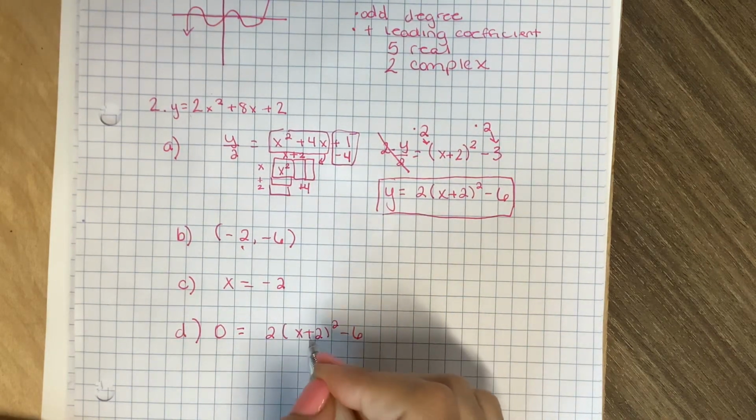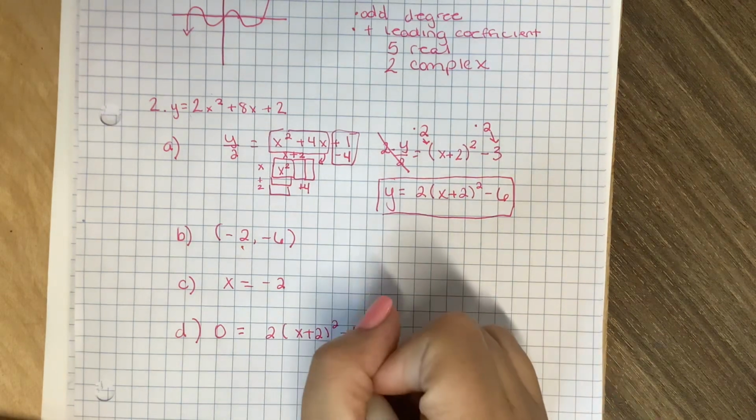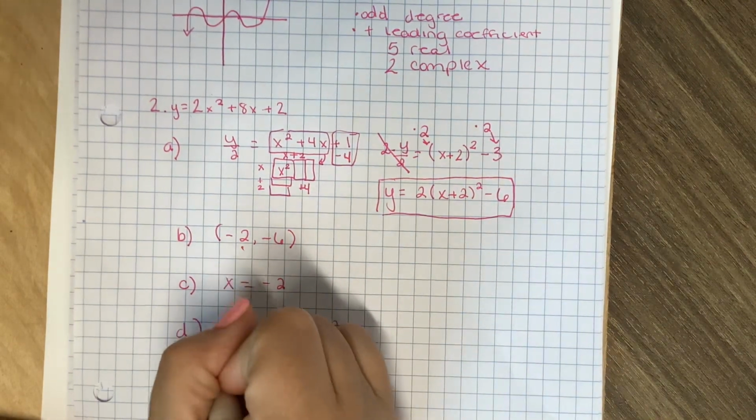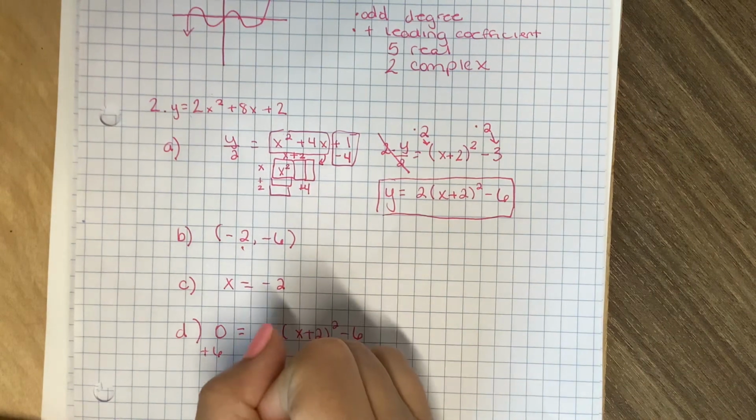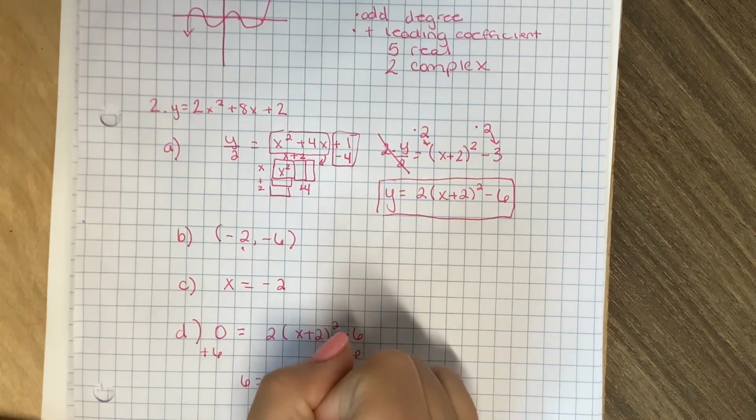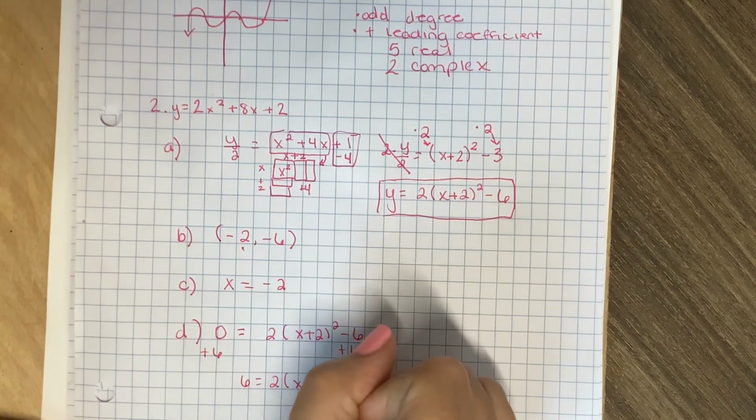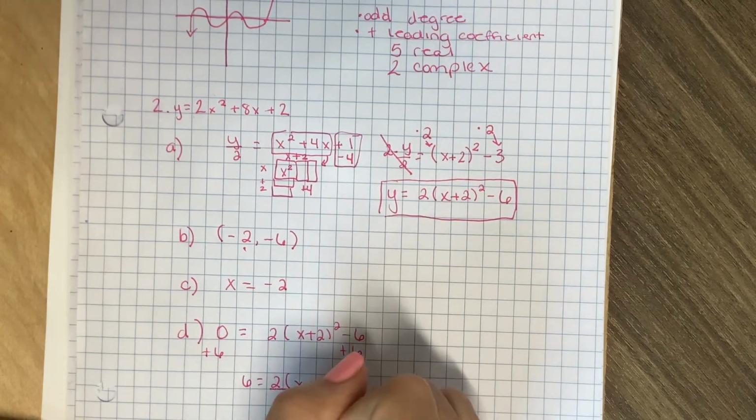And then I'm going to just solve for x. So I'm going to add 6 to both sides. So 6 equals 2 times this. And then I'm going to divide by 2 to get rid.